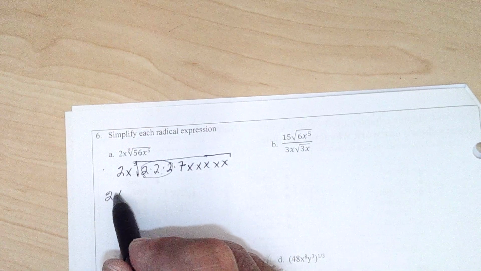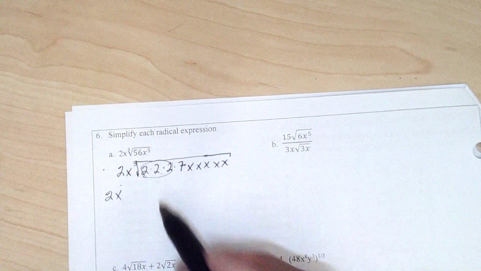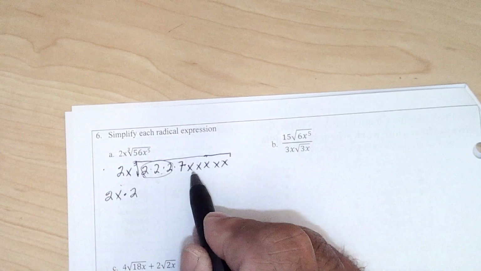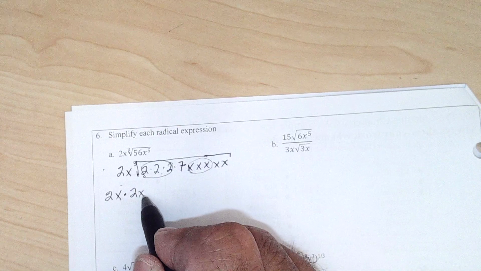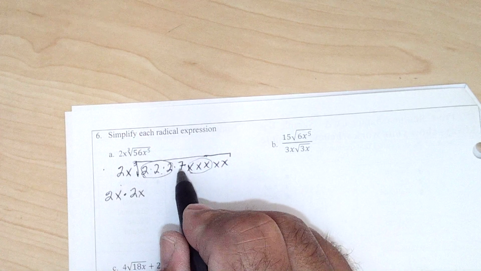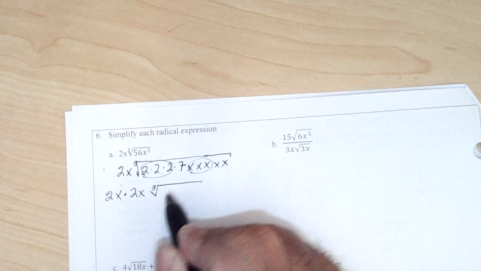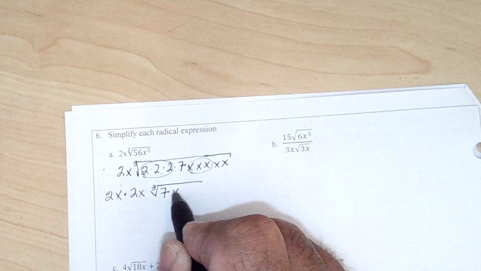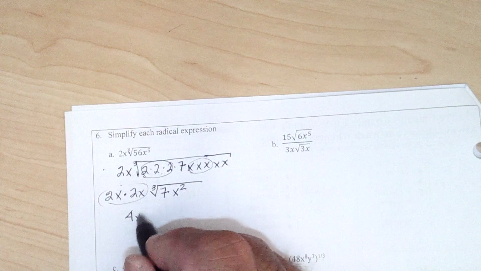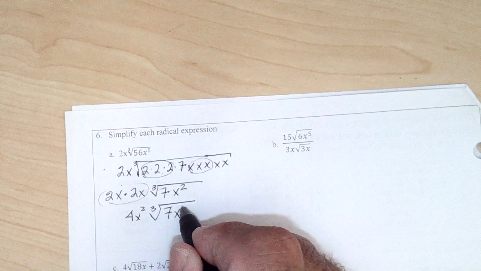So we have 2x out there. That's not x to the 3rd, that's the root 3. And we're going to pull out another 2. And we have 3 x's there. That comes out as an x. And we don't have to put absolute value because it's an odd root. And we don't have 3 of anything left. So we have the cube root of 7x squared. And this multiplies to be 4x squared, cube root of 7x squared.